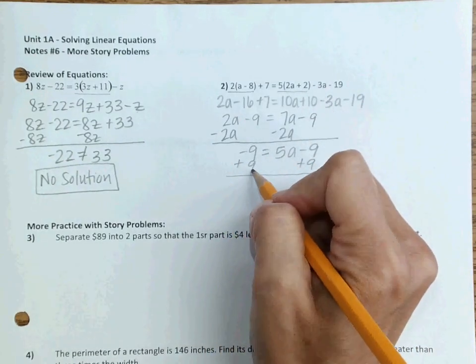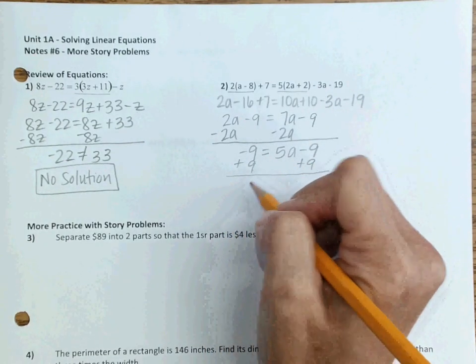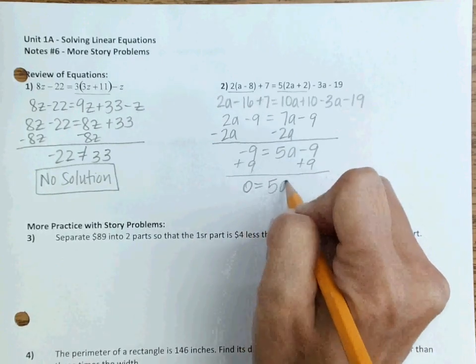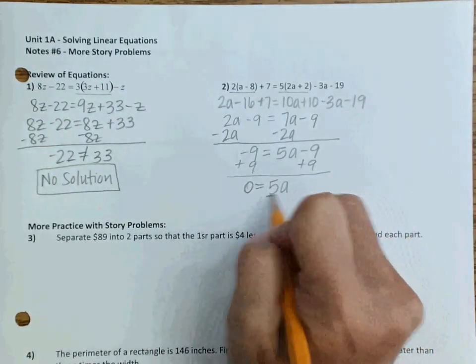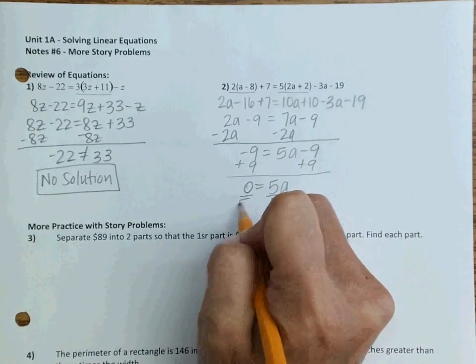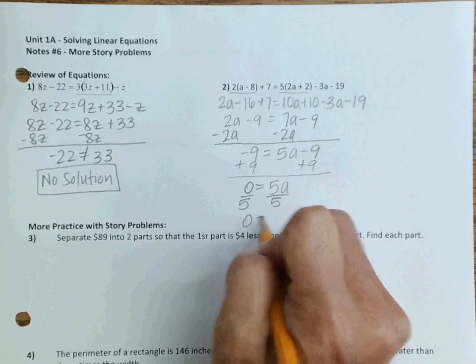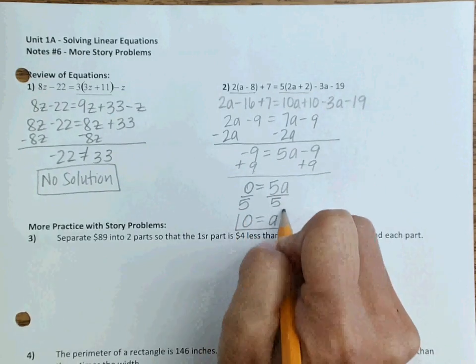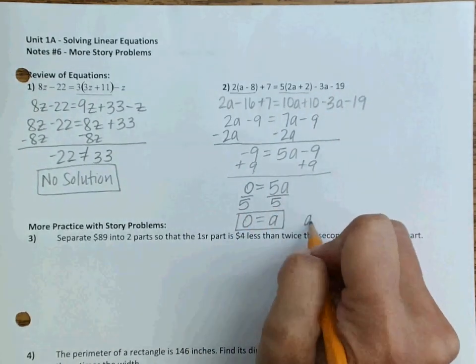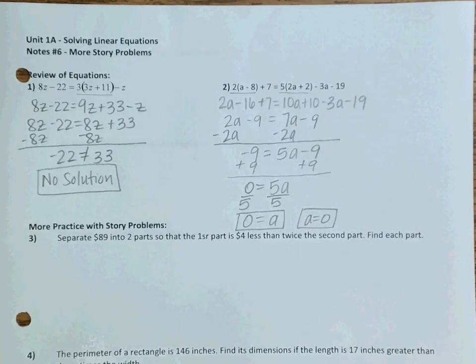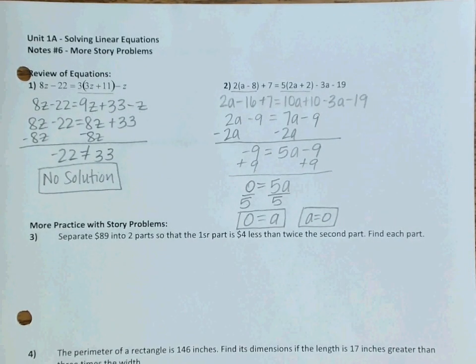Negative 9 plus 9 is 0. When I have nothing else to write, we have to write 0. Drop down equals, drop down 5a. My last step, to solve for a, I divide both sides by 5. 0 divided by 5 is 0, so a equals 0. Okay, and again, you can write it as a equals 0. Either answer is acceptable. Okay? Hope that was a good review.